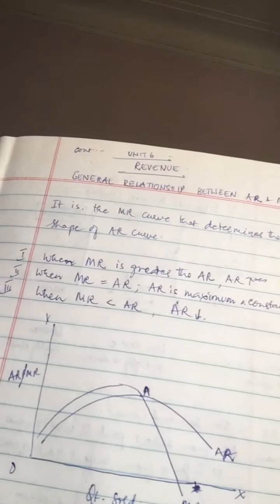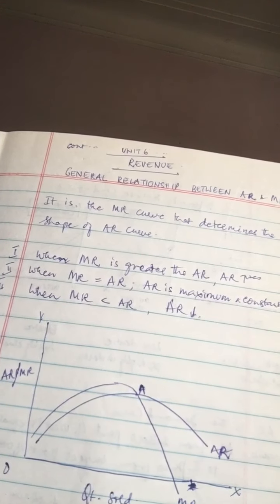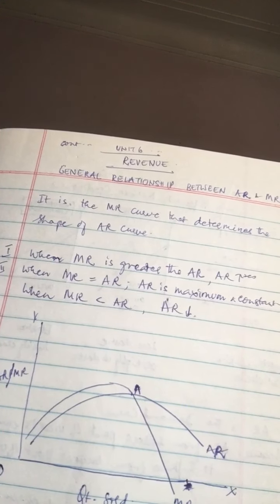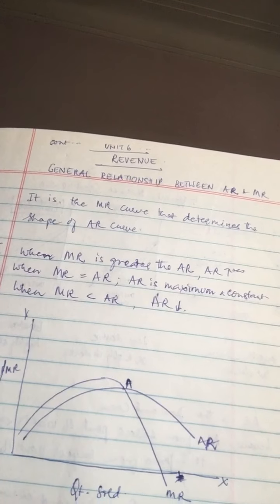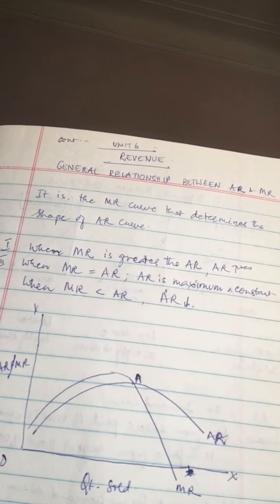We've done it earlier. You'll see the tables in which we have shown average revenue and marginal revenue. You'll always find when the prices are falling that the average revenue is above the marginal revenue curve. So here is a general relationship as we see. Now look here. In the general relationship you can see how the change in marginal revenue affects average revenue. So this can be explained in three parts.